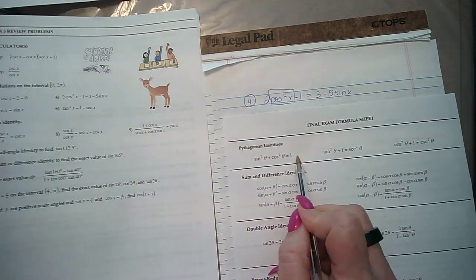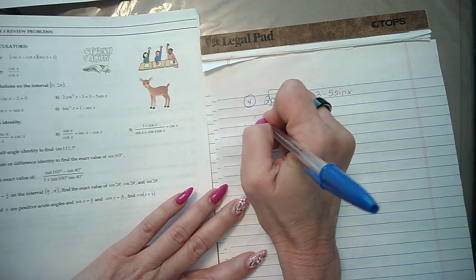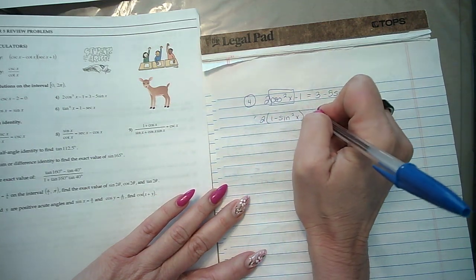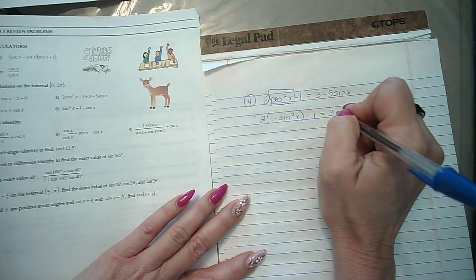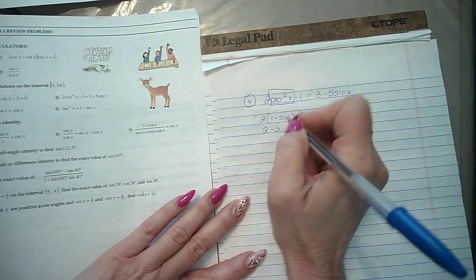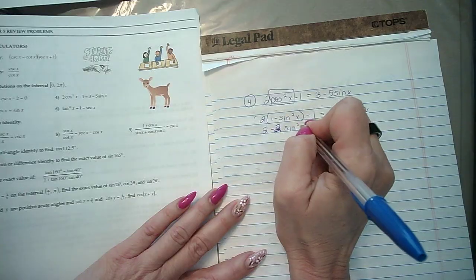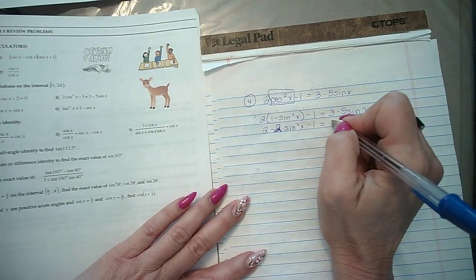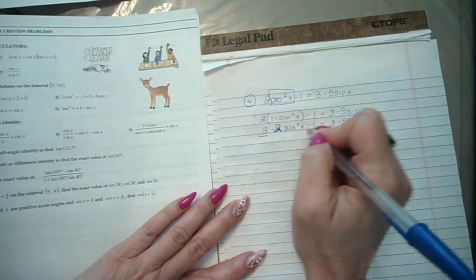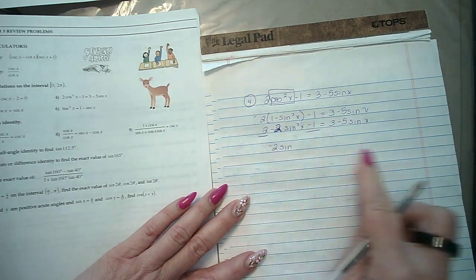Cosine squared x, if I bring this to the other side, is 1 minus sine squared x, because I see I have a sine x here. So this would be 2 times 1 minus sine squared x minus 1 equals 3 minus 5 sine x. So now I have 2 minus 2 sine squared x minus 1 equals 3 minus 5 sine x. 2 minus 1 is 1, so I have -2, and this is why I didn't bring it over before, because I'm going to bring this to the left.